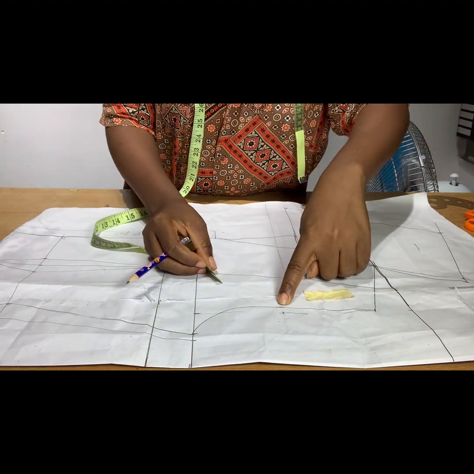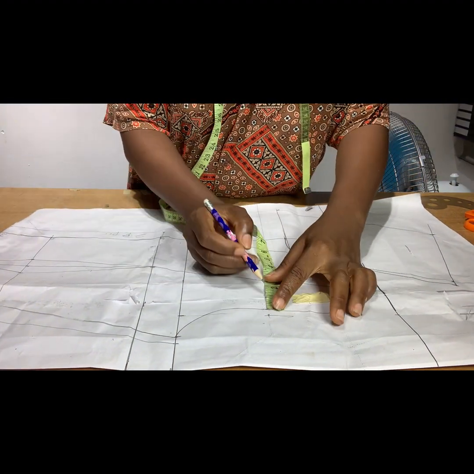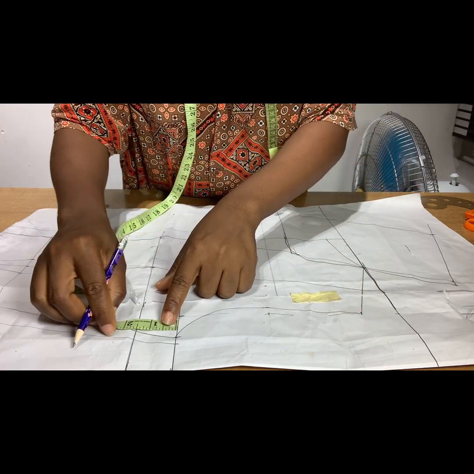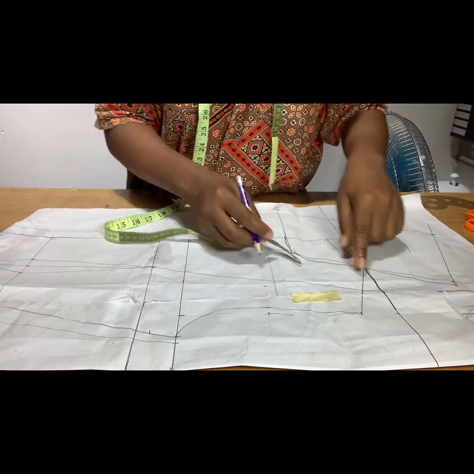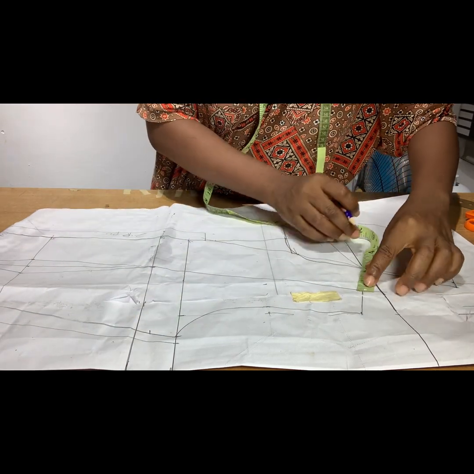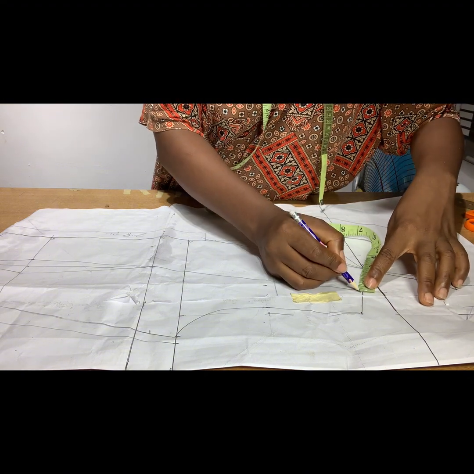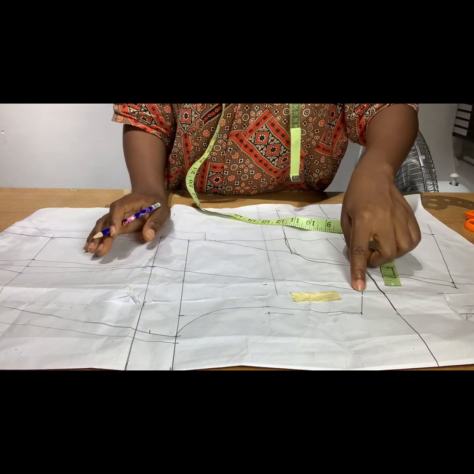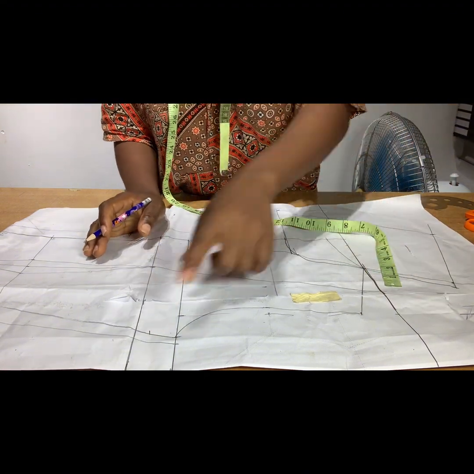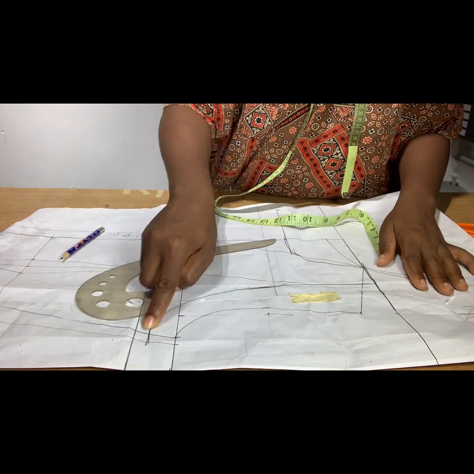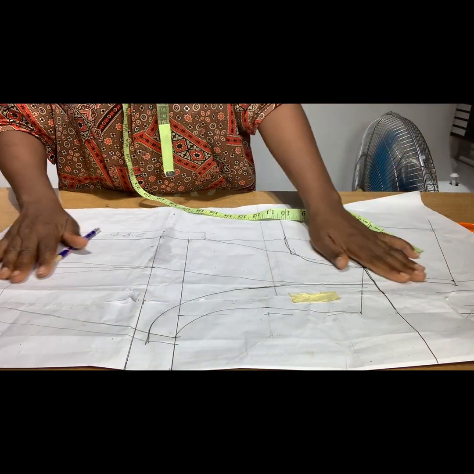The next thing is to get our halter neck. So what I do is from the middle point of my armhole, I'll come in by 2 inches. I'll come down by 1 inch from my chest line. And I'll come out by 2.5 from my shoulder slope and connect the lines like this with my curve ruler, just the way you see me do.